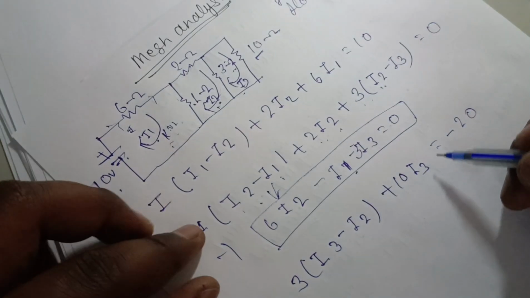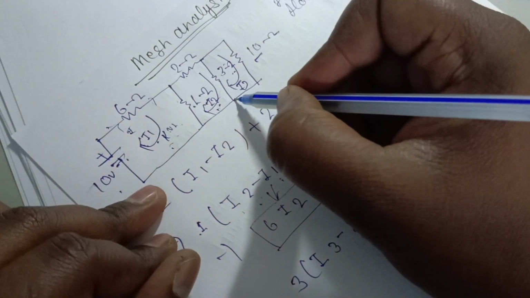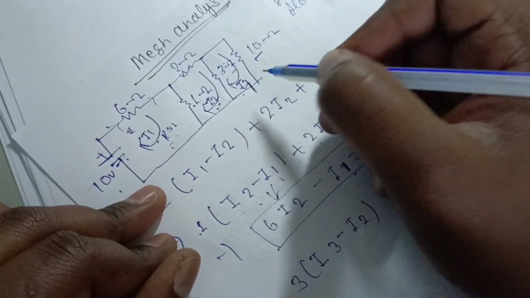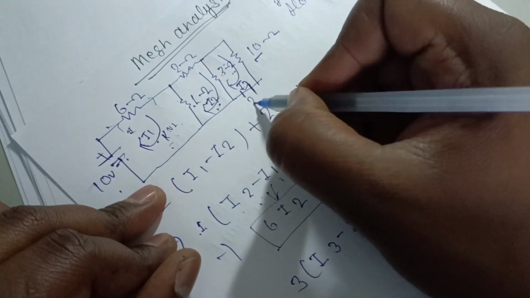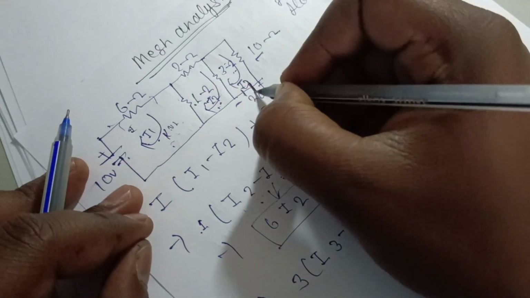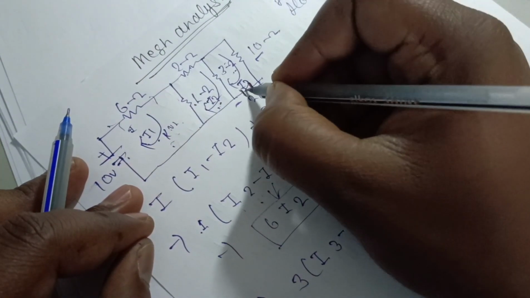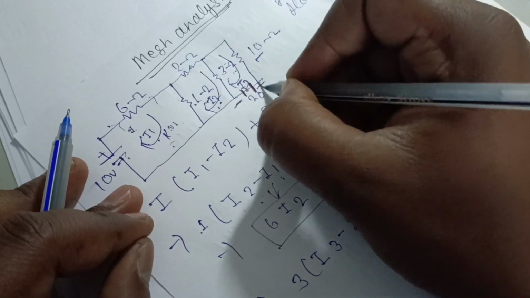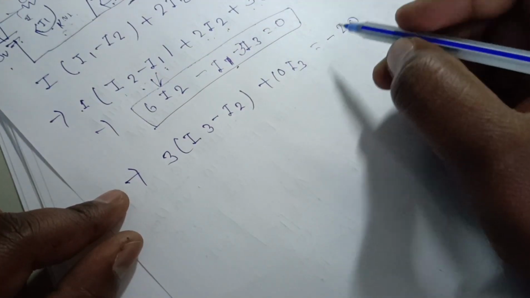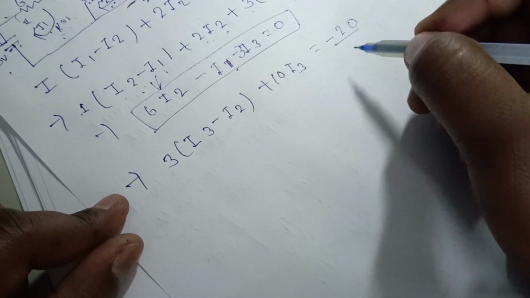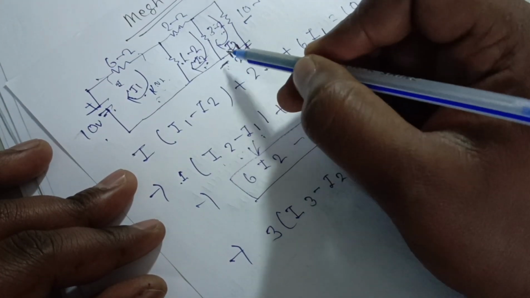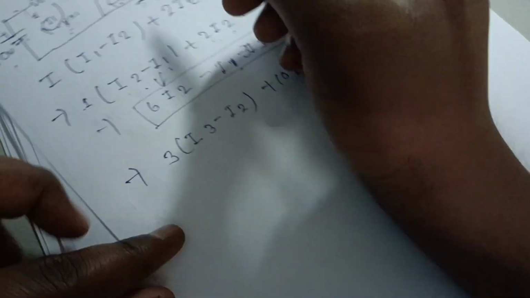Because I have missed something. Here is a correction: this is a battery of 20 volt. I hope you will understand. That's why here is minus 20, because the current was finally going into the negative terminal.